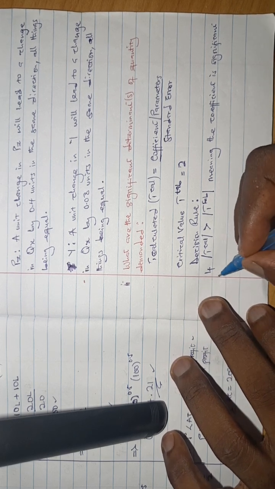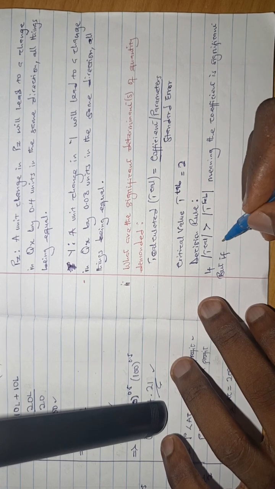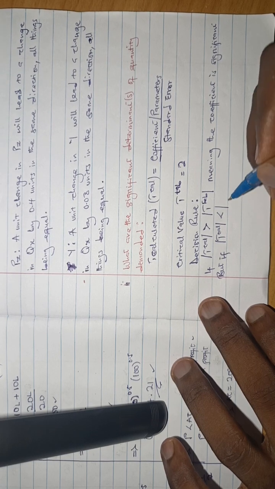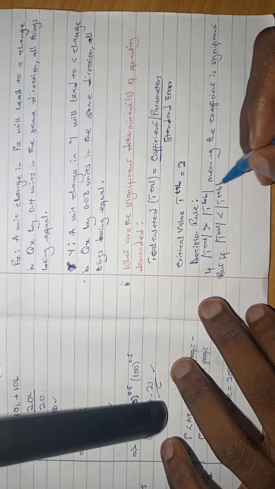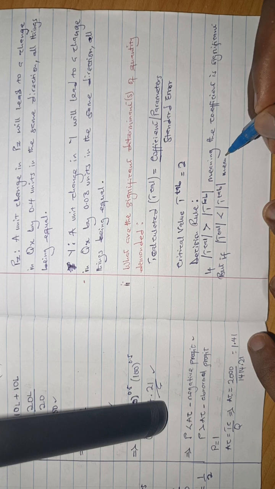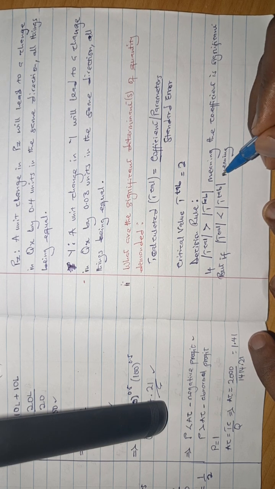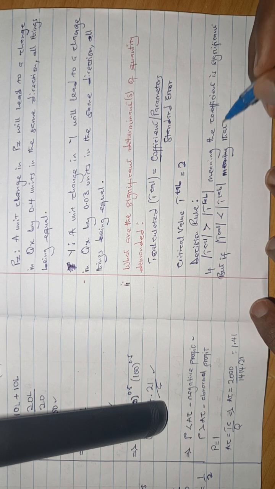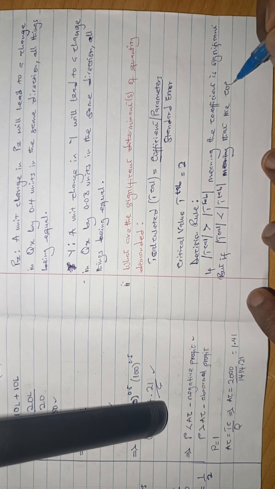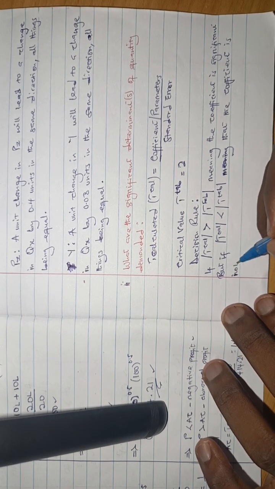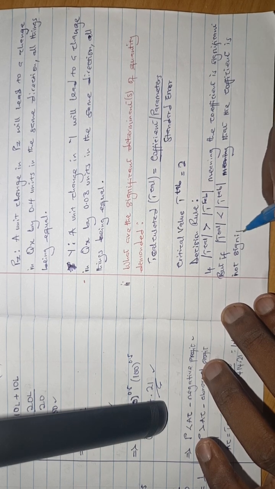But if the same thing, tcal, is less than the T tab, then it means that the coefficient is not significant.